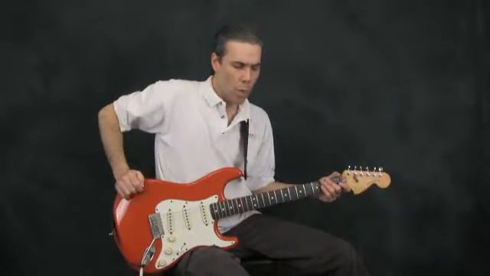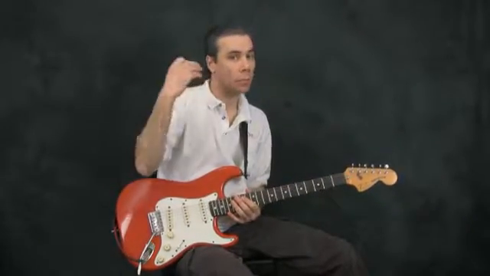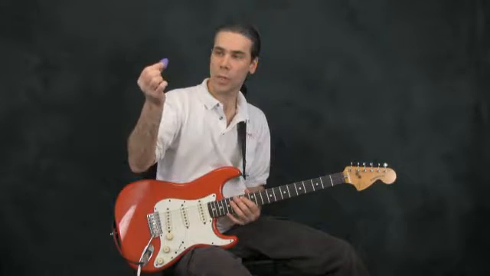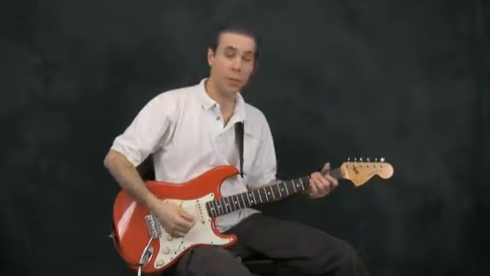So, for example, in this first chapter, we covered the idea of what a pick is and how to use it. You should be able to reel that right off when you see that on the checklist. What is a pick and how do you use it? A pick is a plectrum, usually made of plastic, sometimes metal or stone, that you use to strike the strings of the guitar.